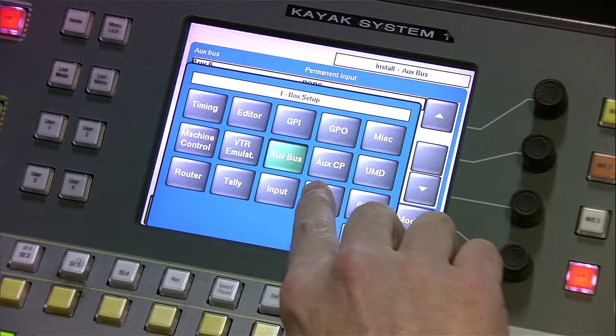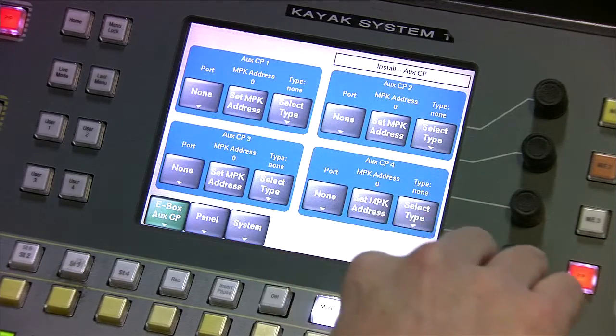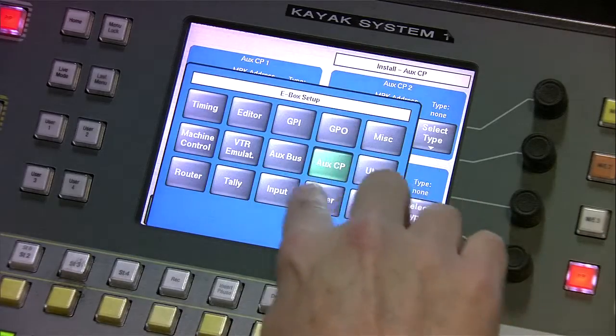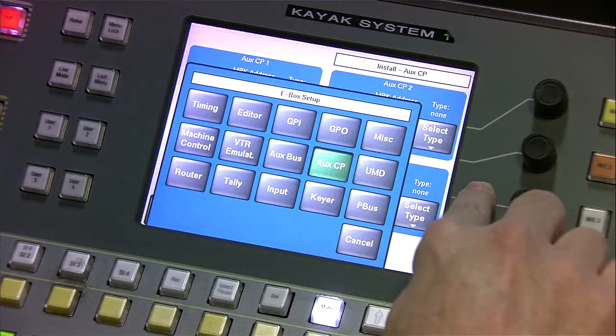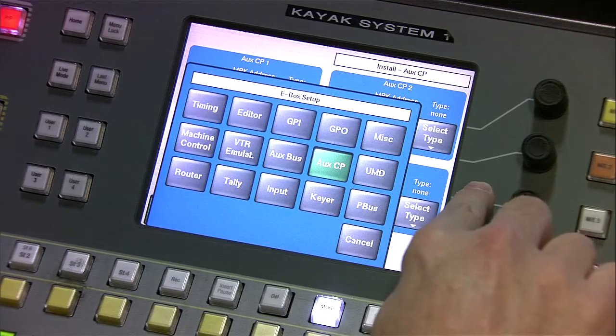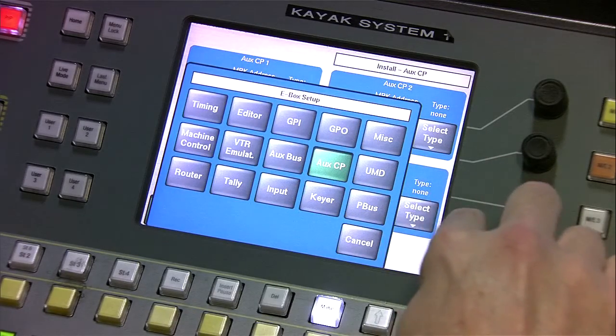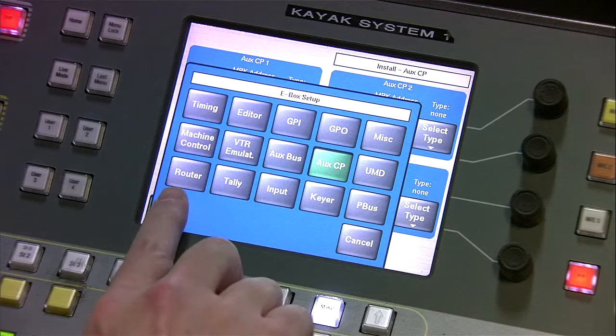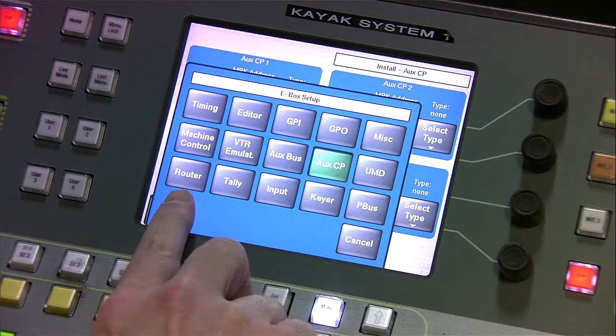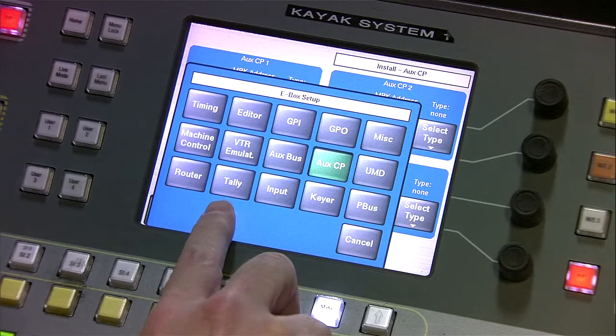Occasionally we may have two control panels, and that's where the auxiliary control panel selection would happen. Probably the engineer would help you set that up, but this is where it occurs. We don't do any under monitor displays in our system. We do not have an external router. The tally is a very technical part of it. It has nothing to do with your remapping of tallies that we will cover in a later section.